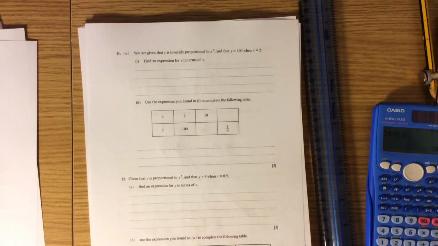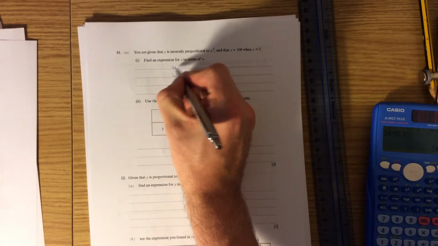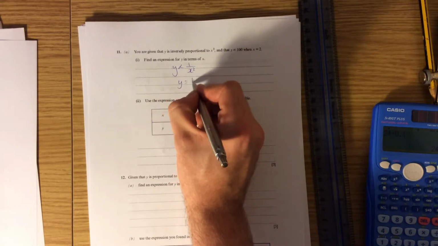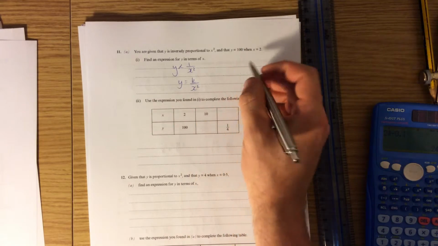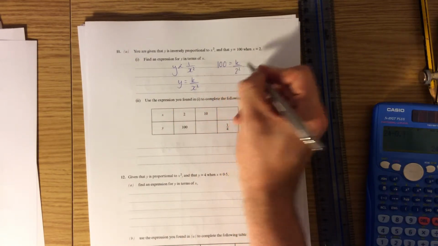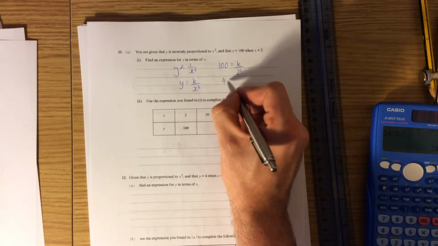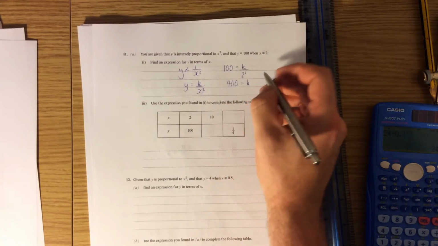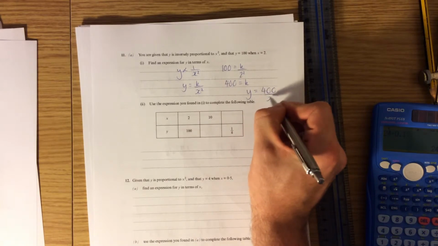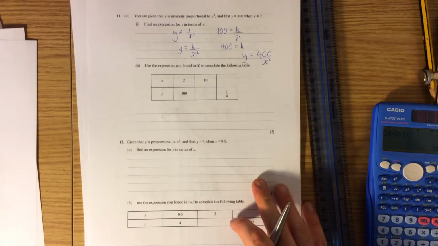So y is inversely proportional to x squared, so y is proportional to 1 over x squared. So y is equal to k over x squared. Fill in the values, 100 is equal to k divided by 2 squared. Take that up and multiply, so we get 400 is equal to k. So then we replace it and we get y equals 400 divided by x squared.